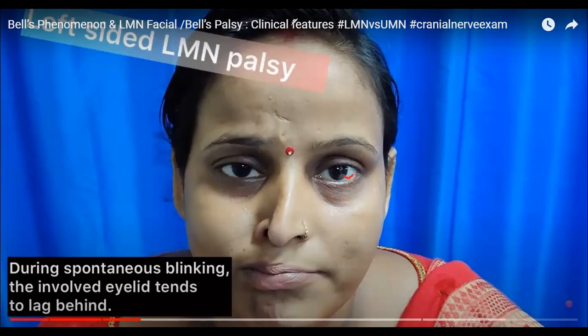Okay, this is the management, and management has been given in the guideline as well, so we can have a look over there. And prognosis in Bell's palsy is very good, usually within 6 months to 1 year they will be completely fine. But they need to come for follow-up.